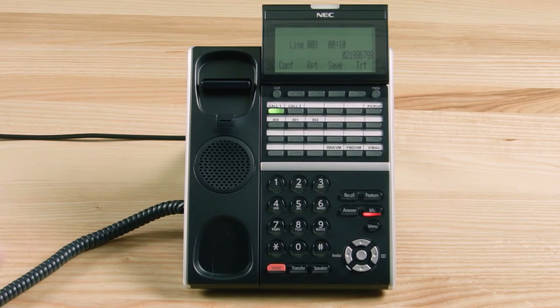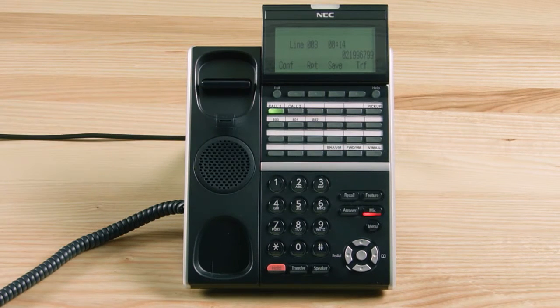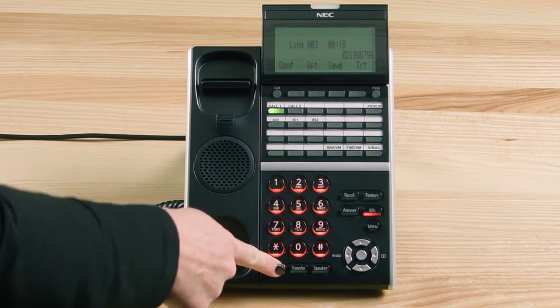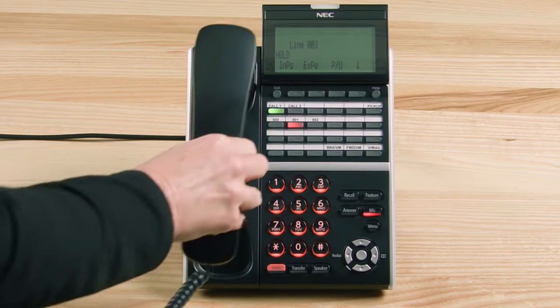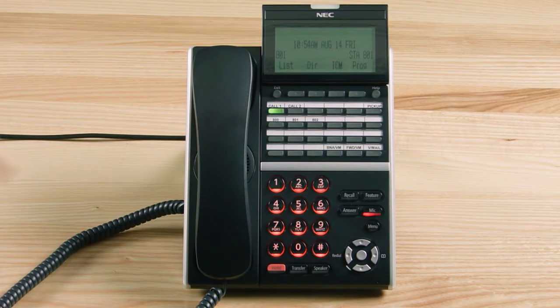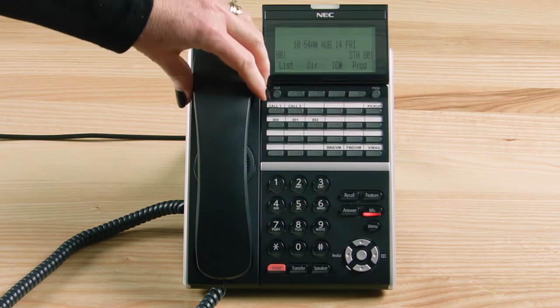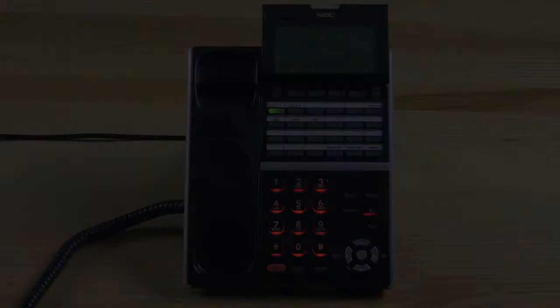When you're on a telephone call, the call key will light up green. If you need to put the call on hold, the little red button down here will put the call on hold by pressing the button. I can then either leave the handset to the side or put the handset in the cradle. And as you can see, the call key is flashing here. To get the call back, I lift the handset and press back into the call key.